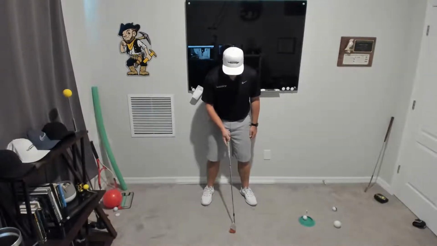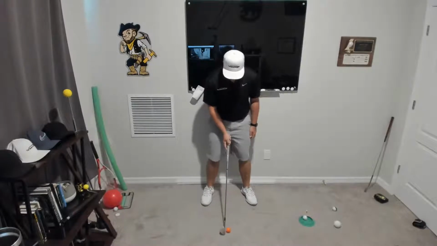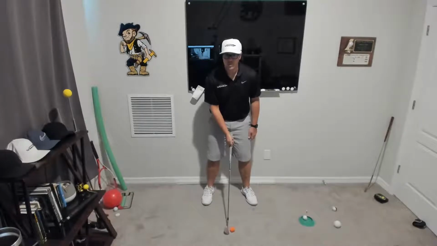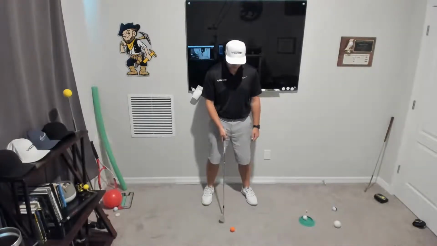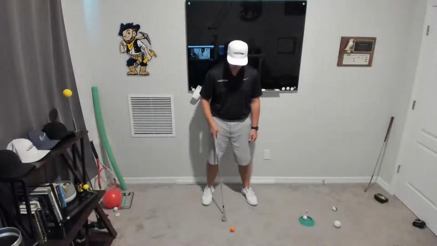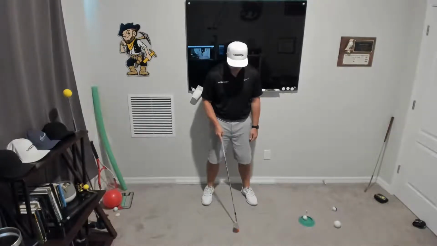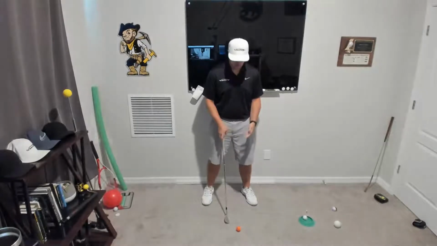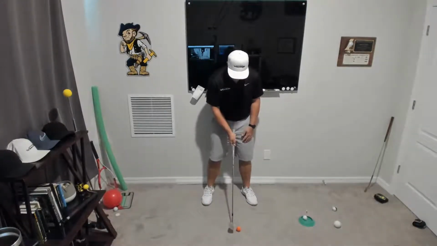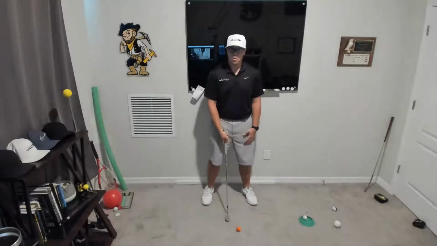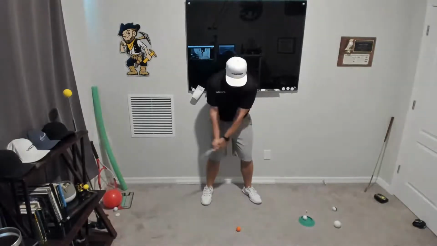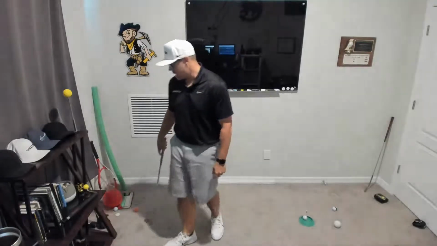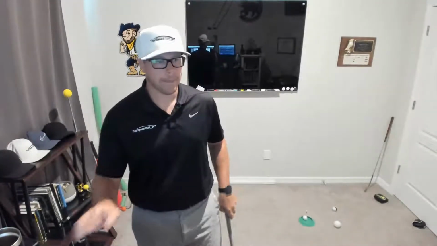One ball forward of that would be pretty much where I play everything else. You can play your hybrid right here as well. And then one ball forward of that is where I personally play my hybrids and my fairway woods. But anywhere in this area, 1 to 2 balls forward of the middle of your stance is going to be a good place to play the hybrid. But experiment with that a little bit and find what works best for you.